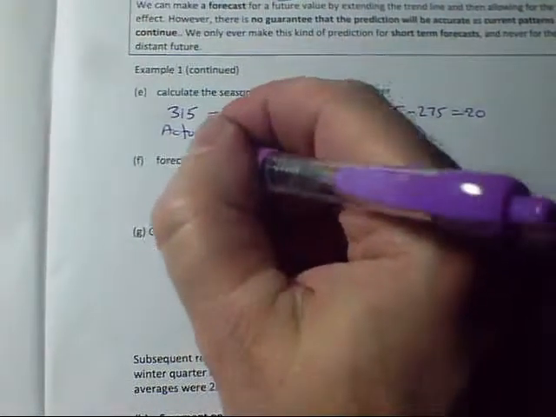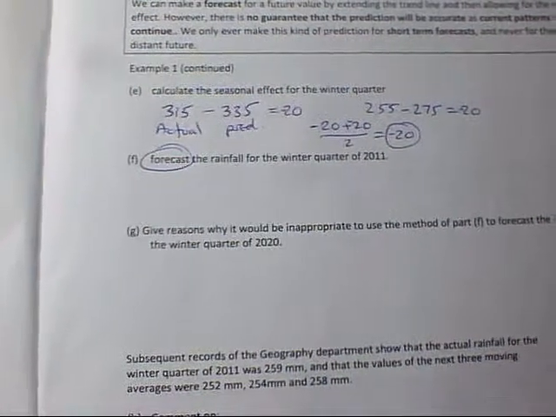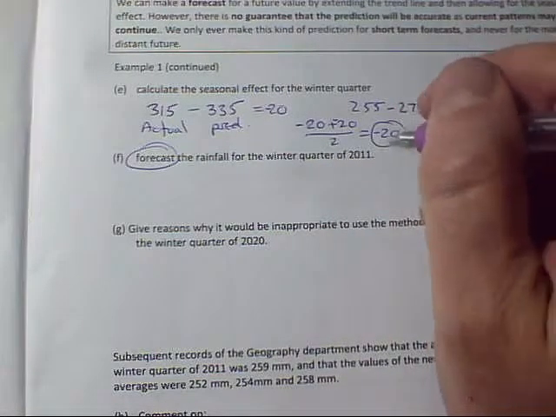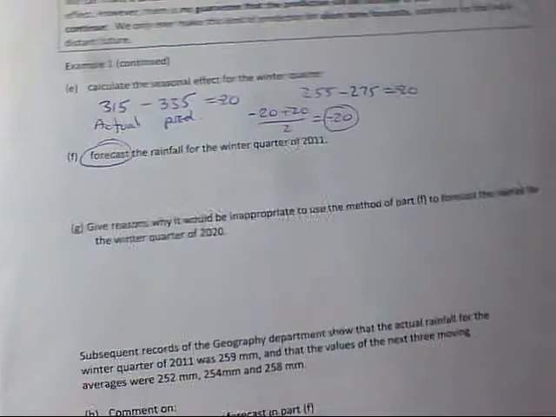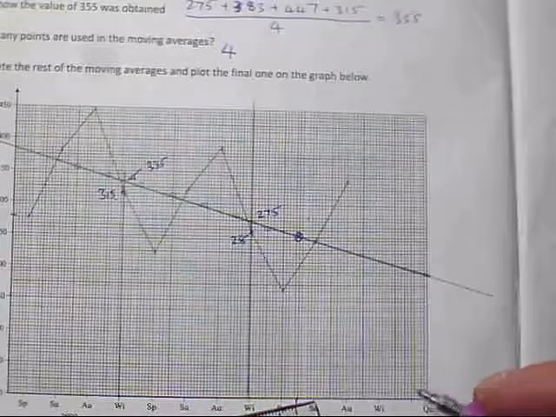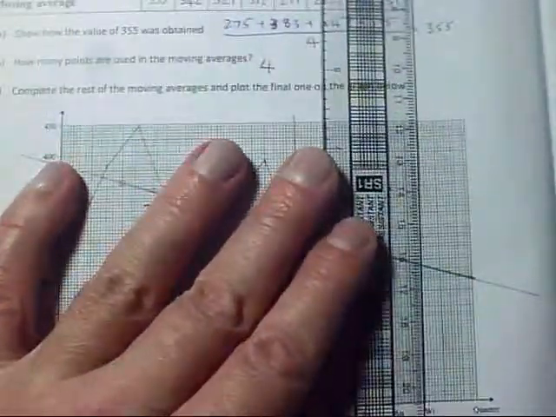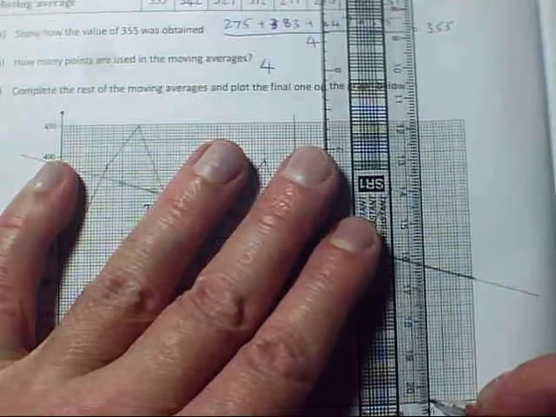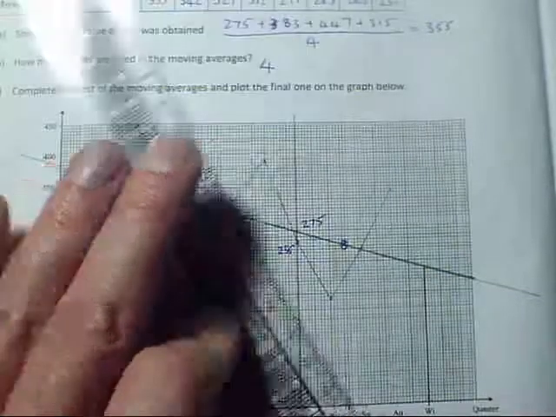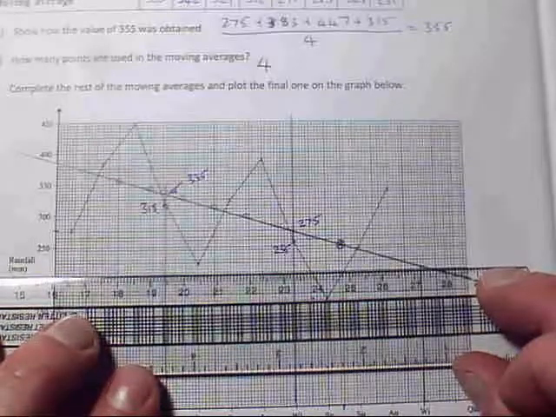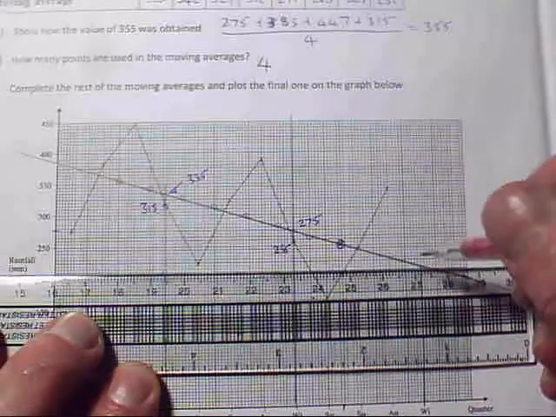Okay, now we're going to do a forecast. Now a forecast has got 2 bits. Firstly, there's a trend line prediction, and then we have to allow for the seasonal effect. So if I come back to my graph, I want winter 2011. That's set up for us on the x-axis. Winter 2011 is here. So if I go up from winter 2011, drawing on the graph is recommended, up to the trend line, make sure it's nice and vertical, then come across from the trend line, making sure it's nice and horizontal.